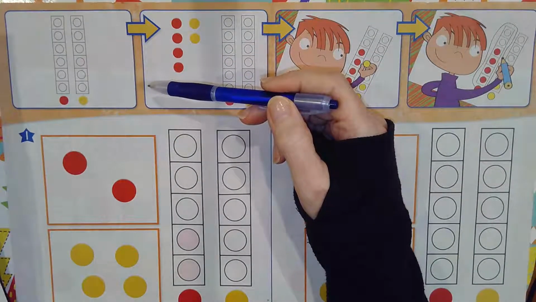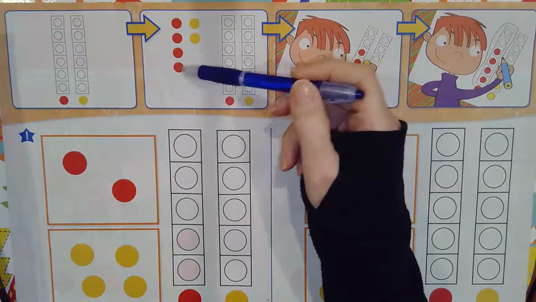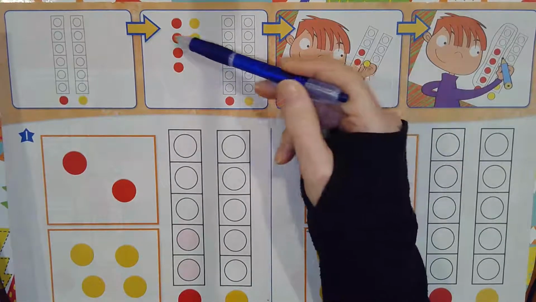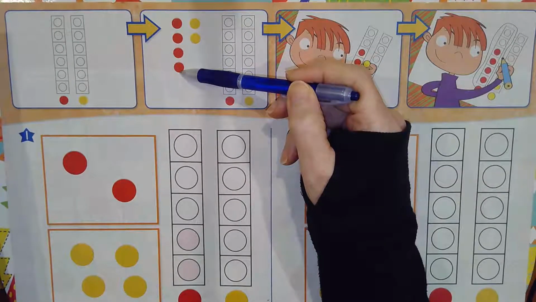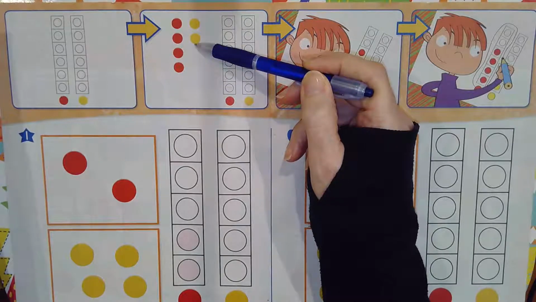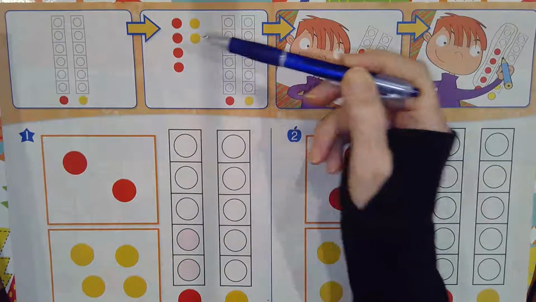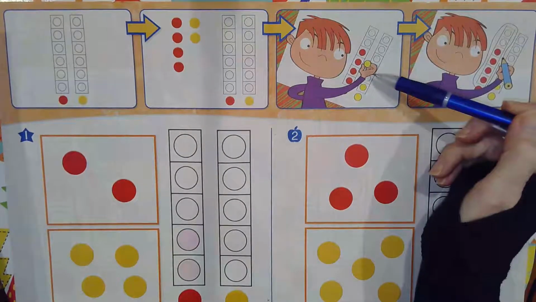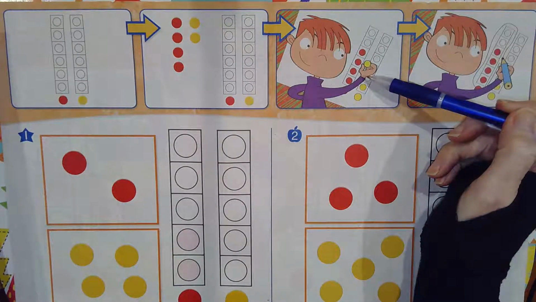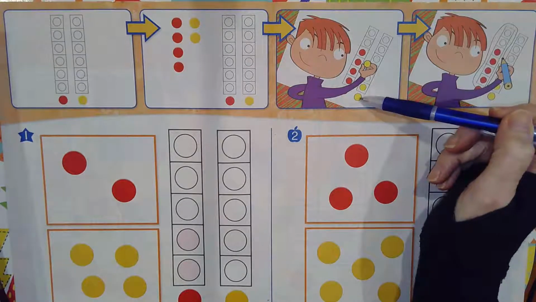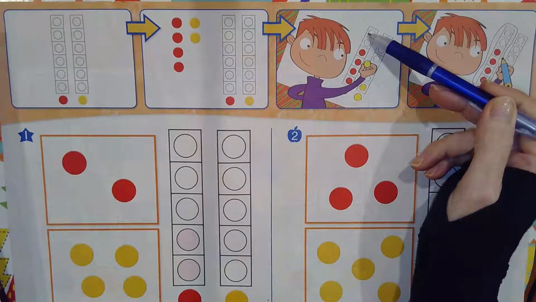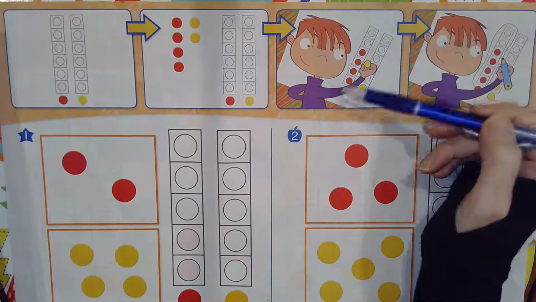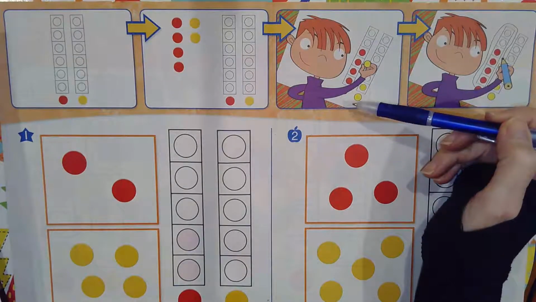What groups of counters have been placed next to the graph? Well, we have 4 red counters and 2 yellow counters. Where have the yellow counters been placed? In the column over the yellow label. So how about the red counters? Yep, they are in the column over the red label.